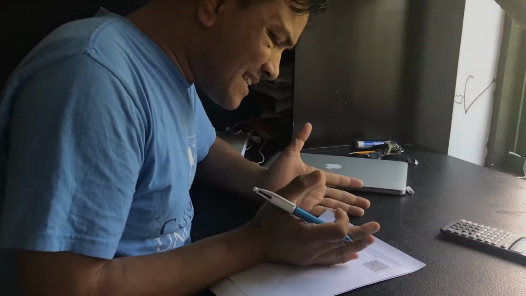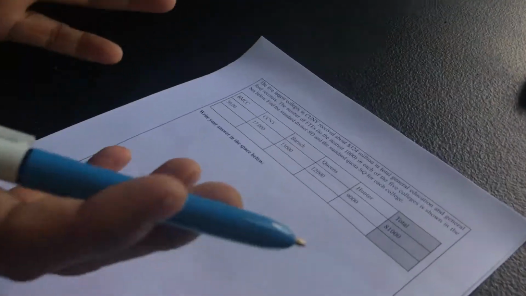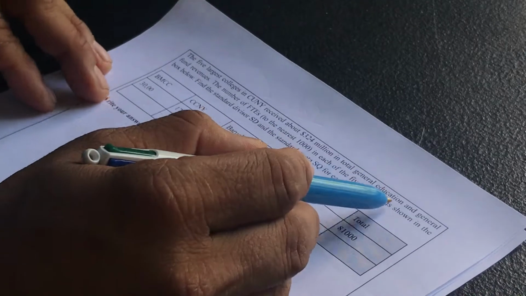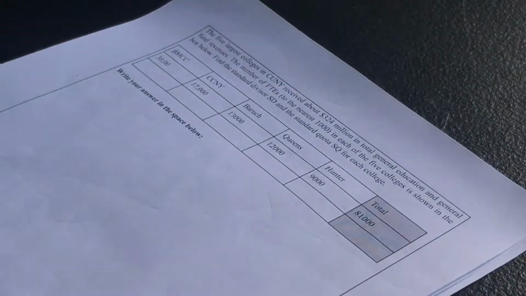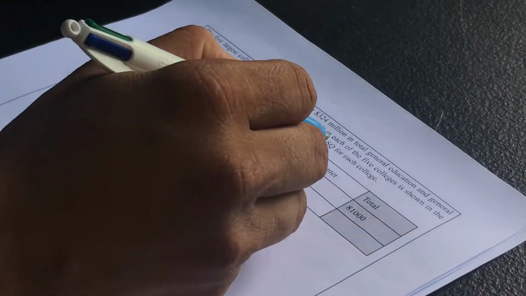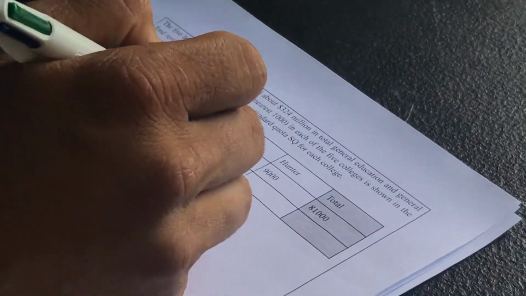By understanding apportionment. Okay, that takes us to the next one. This problem will allow us to understand apportionment. The problem states that the 5 largest colleges in CUNY received $324 million in total general education and general fund revenues. The number of full-timers in each of the 5 colleges is shown.